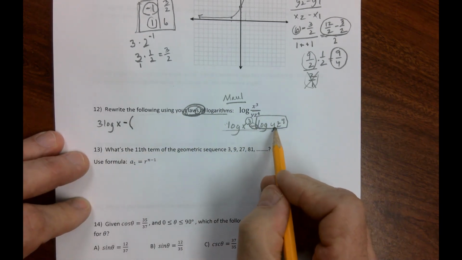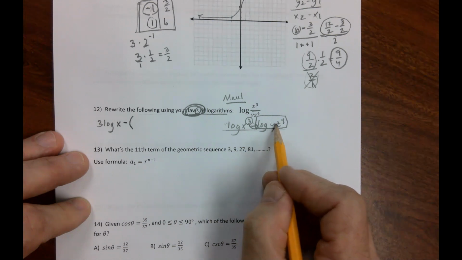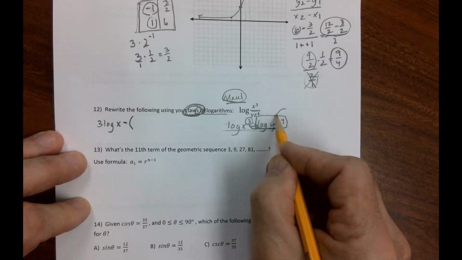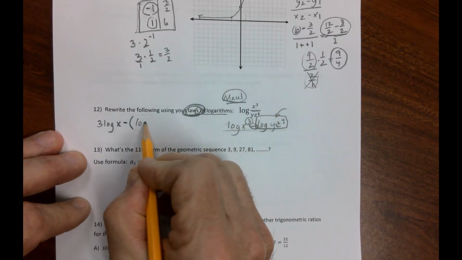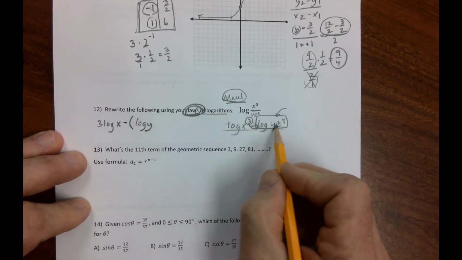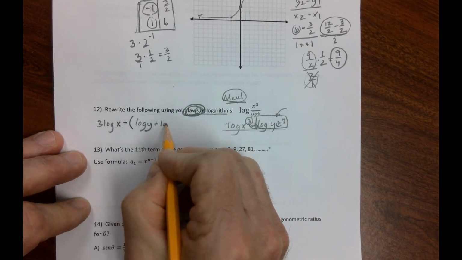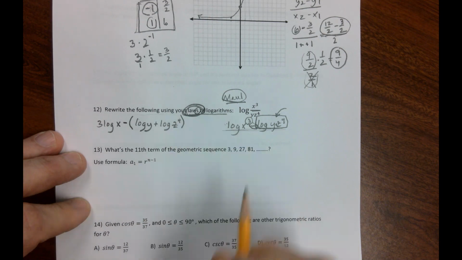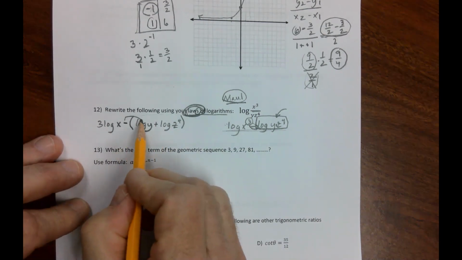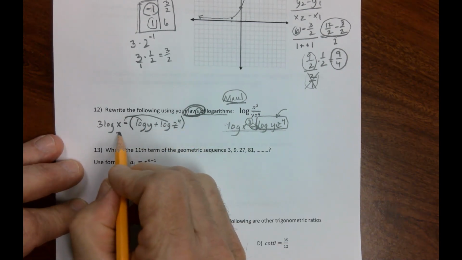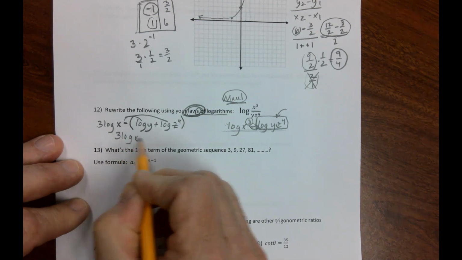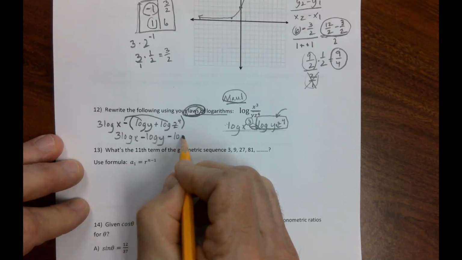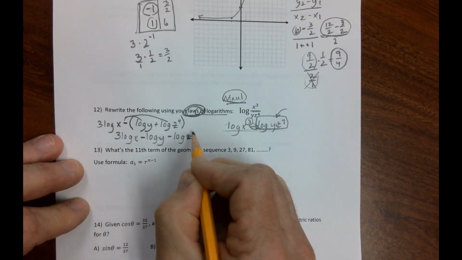And then if you notice, in the box, these are connected by multiplication. So the mall keeps happening. The mall hits this, splits it into log of y. Remember what multiplication is? It's addition. Z to the 4th. Now, I would distribute that negative now so I don't forget it. So I'd get 3 log of x minus log of y minus log of z to the 4th.